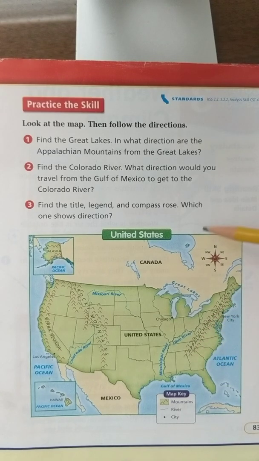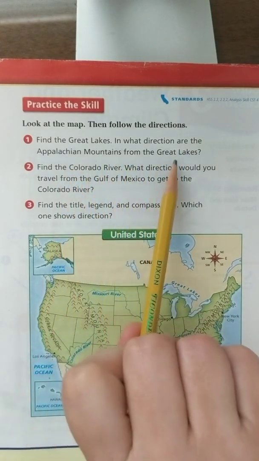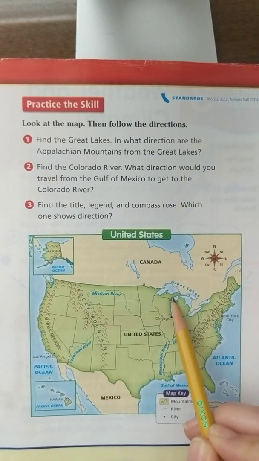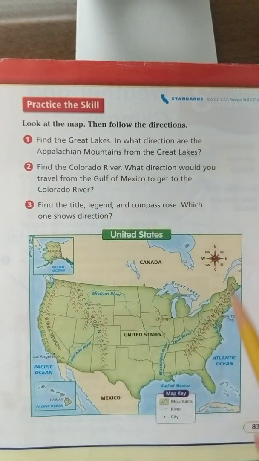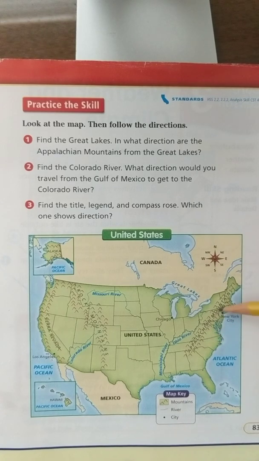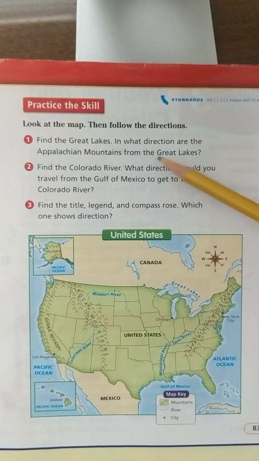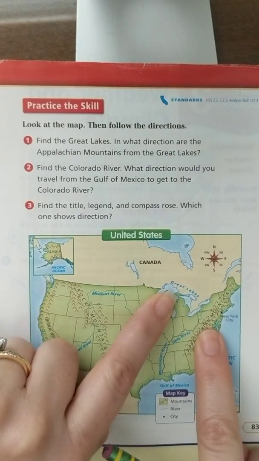So what direction do we have to go from here to here? So it said from the Great Lakes. So that means you're starting at the Great Lakes and you have to go to the Appalachian Mountains. Because sometimes my students mix them up and they see the two and they would start at the Appalachian Mountains and go that way. And so you have to pay attention to what it says in the questions, where you're starting from. And here we're starting from the Great Lakes. So up here to here.